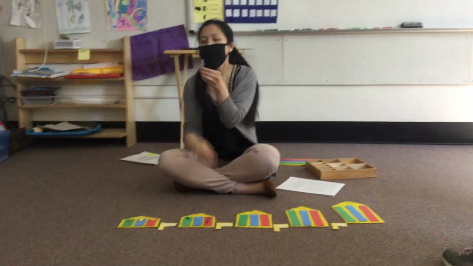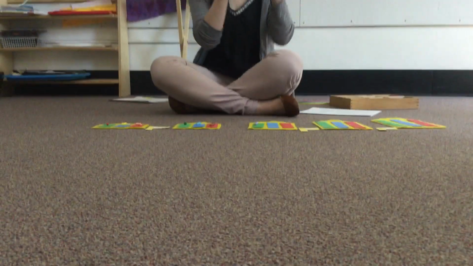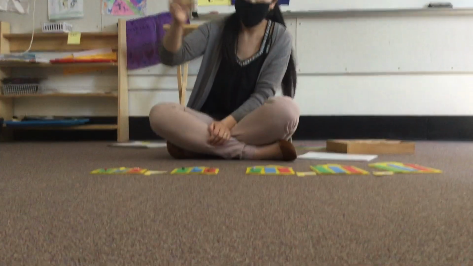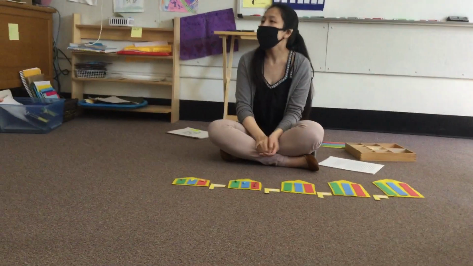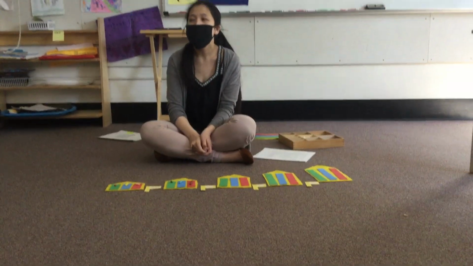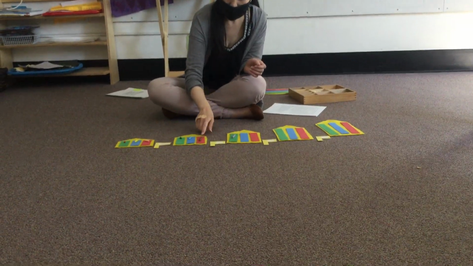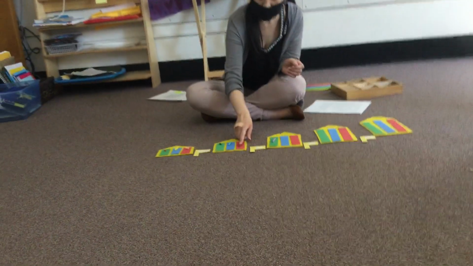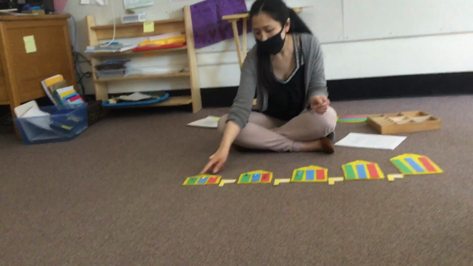Let's add a purple bead. I have 1, 2, 3, 4, 5, 6. Yay. I have 6, and I'm just gonna put my 6 here in the ones place. So we're in a different family now. We are in the millions family. Millions. So I have here 6,852,341. So we're getting bigger and bigger.